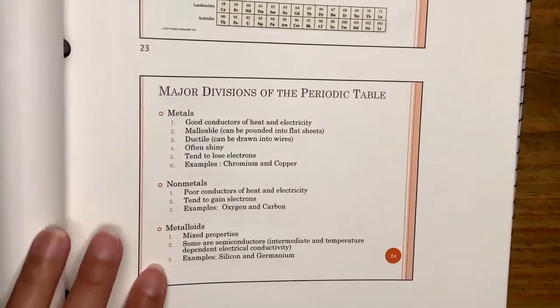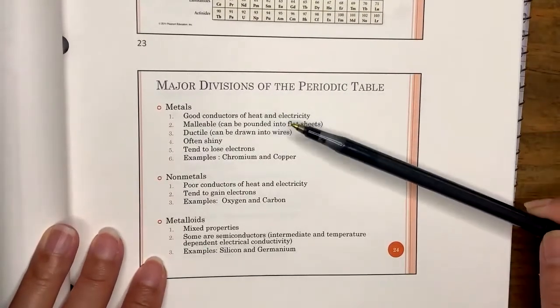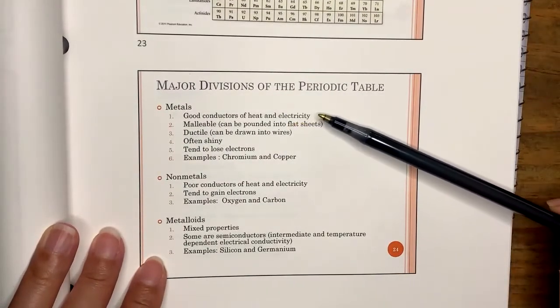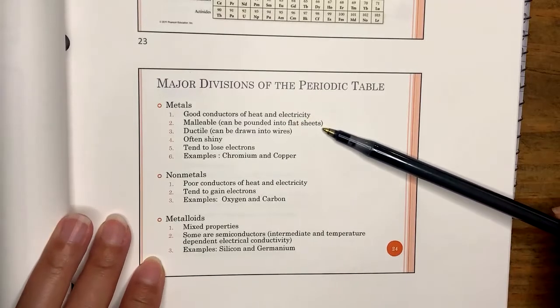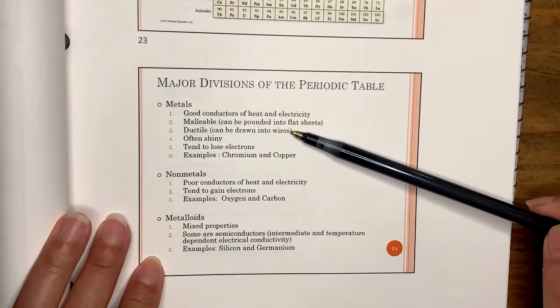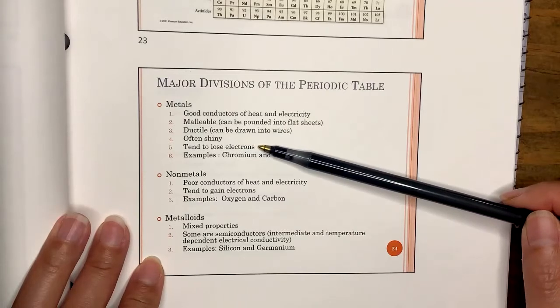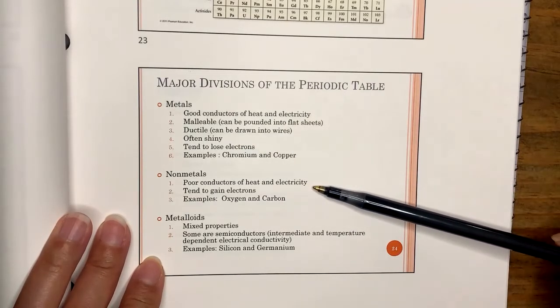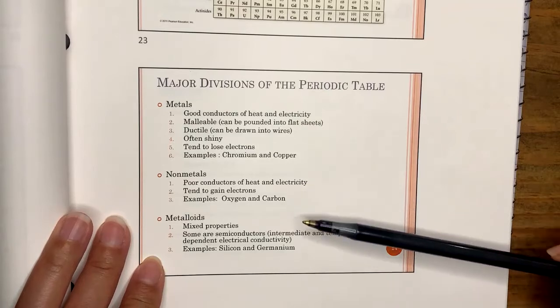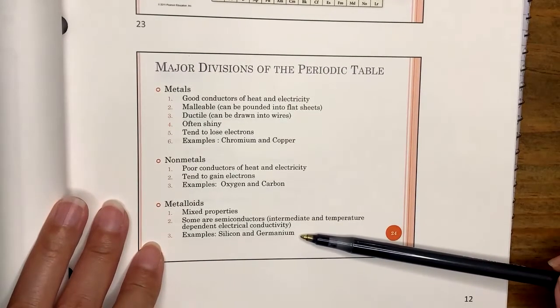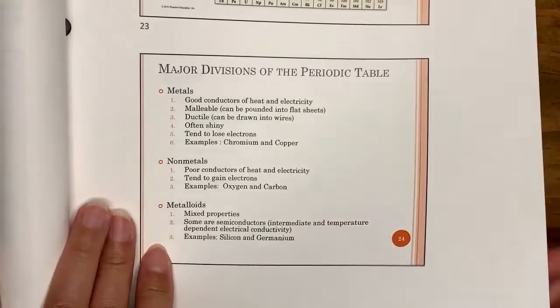Some metals are good conductors of heat and electricity. You can shape them into sheets, make them into wires. They're usually shiny. Metals tend to lose electrons. Nonmetals don't really conduct heat or electricity and tend to gain electrons. Metalloids are kind of a mixed bag. Some are semiconductors, like silicon and germanium.